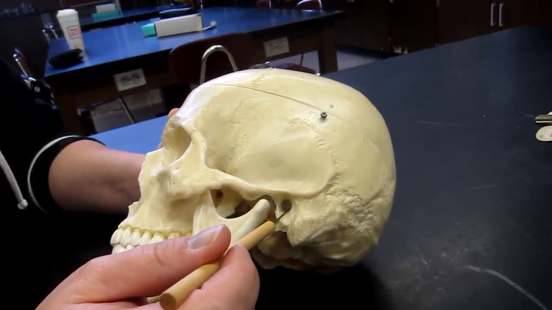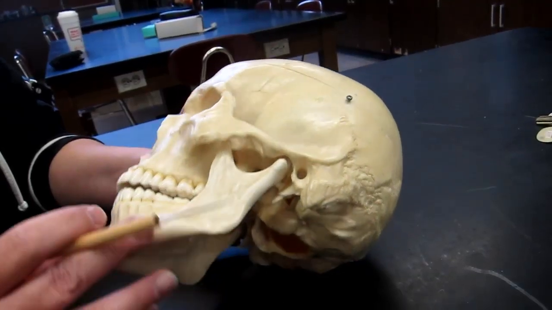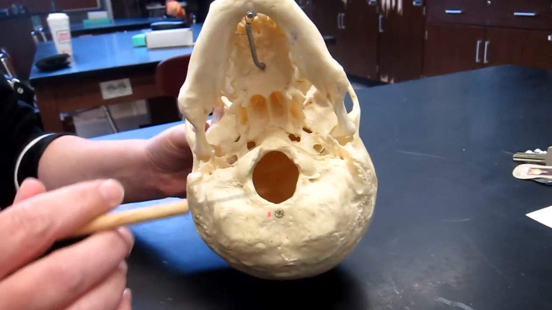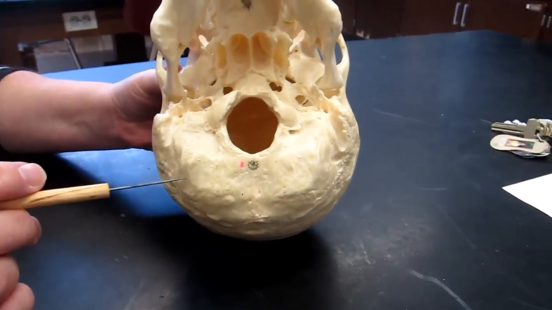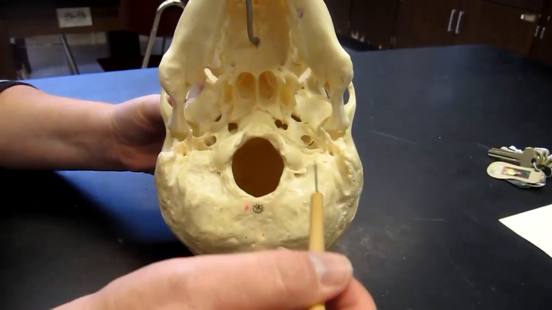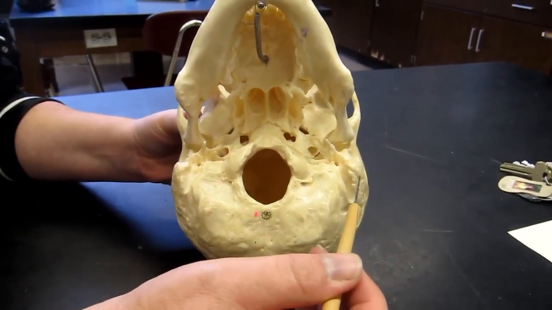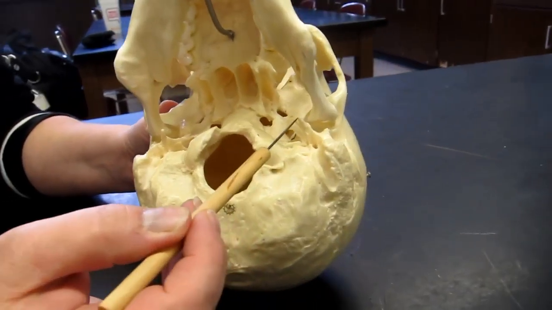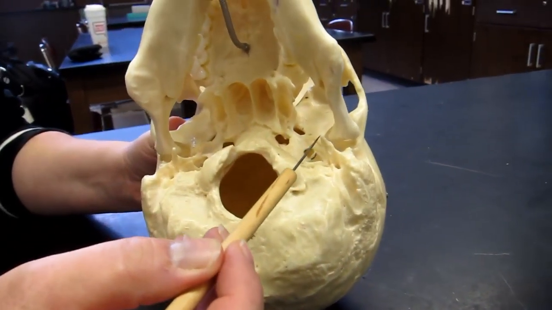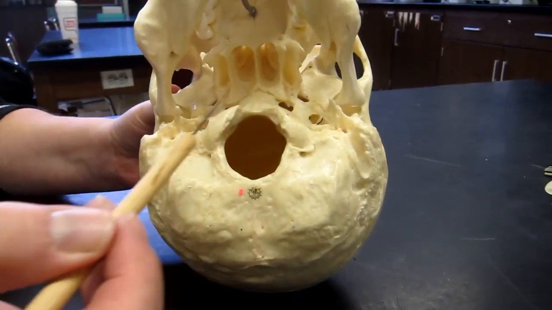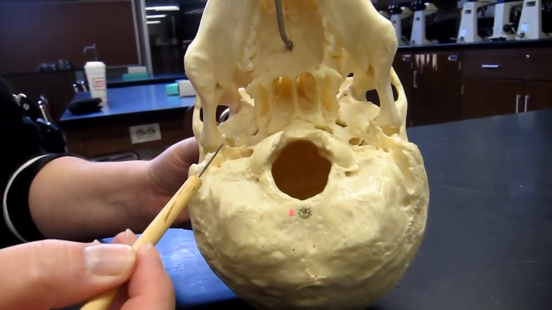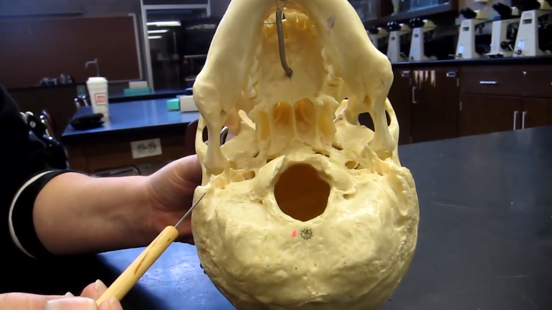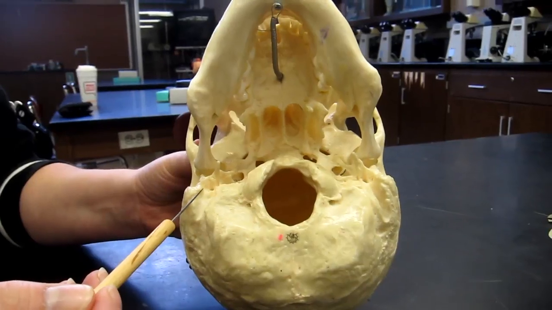Okay. Next, we're going to flip over to the inferior surface, and we can see some landmarks of the temporal bone. Again, we're right over here in this area. Okay, so first we have this pointy piece of bone here, and there's another one on the other side. Each of these is referred to as a styloid process.